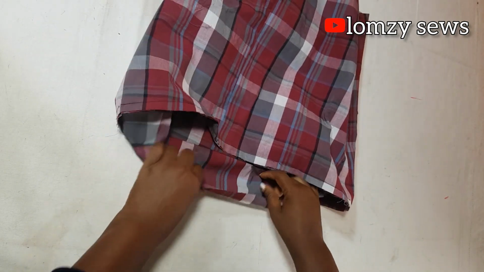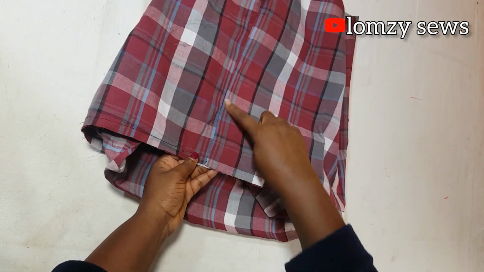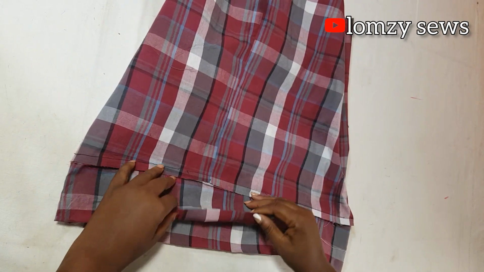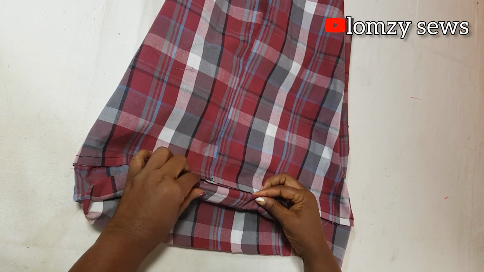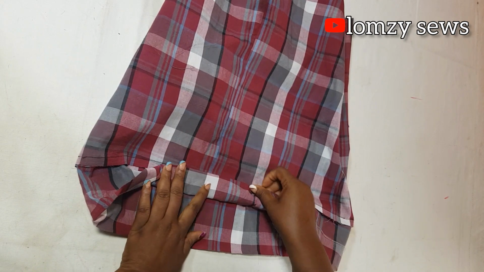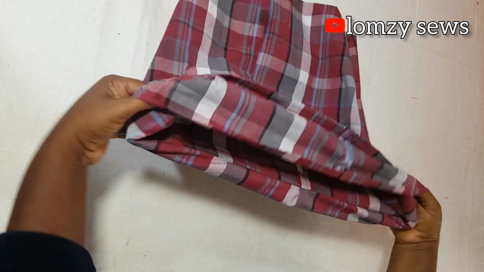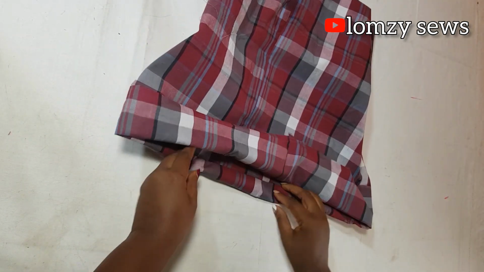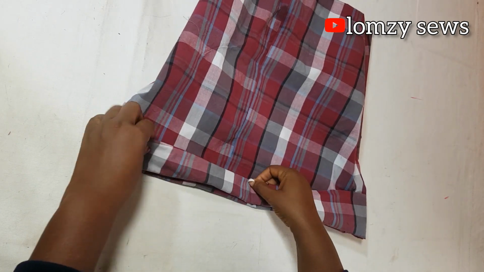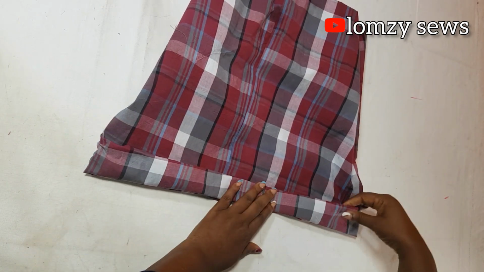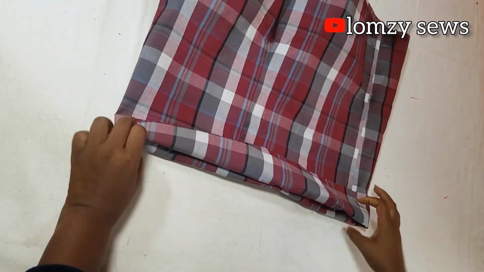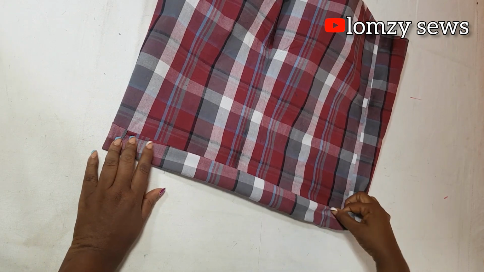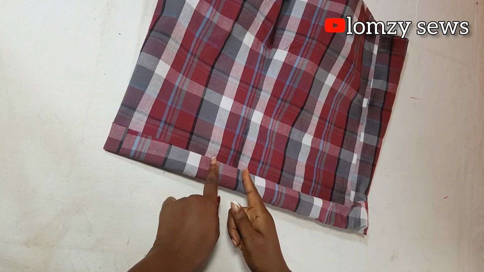Can you guys see? So now I'm going to bring it out like this. Can you see? This is the right side. I'll go ahead and fold this like this and fold in 1/2 inch and then sew it here. So I'll just go ahead and do that to all the waistline. But make sure by the time you sew it, you leave some space in front for the elastic to pass in. So after sewing it, I'm going to leave some space here.